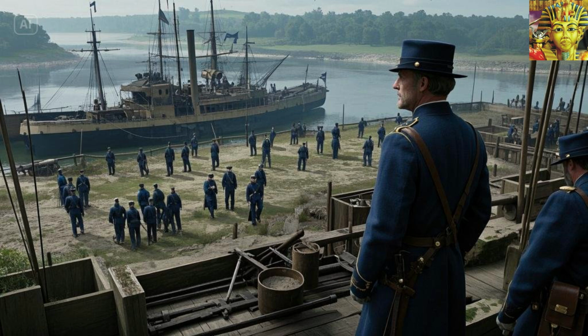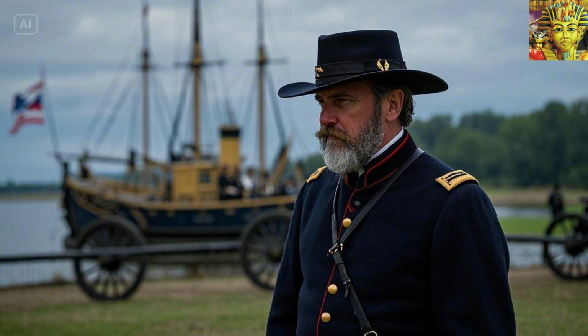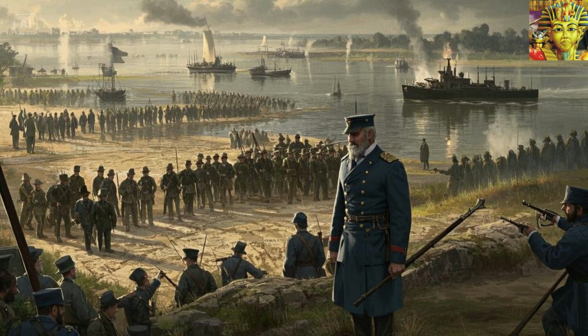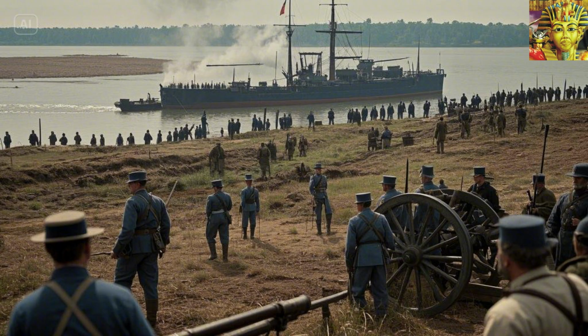Confederate casualties. The Confederate forces under General Pemberton also suffered significant casualties during the siege of Vicksburg. The exact number of Confederate casualties is similarly difficult to determine, but estimates suggest that the Confederate Army suffered approximately 3,200 casualties during the siege, including killed, wounded, and missing.